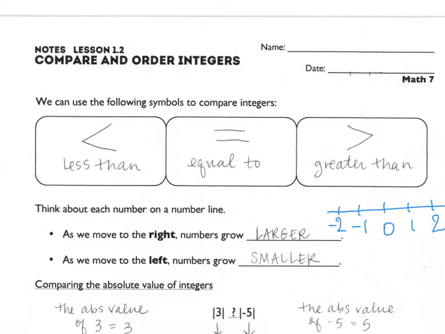Math 7, Lesson 1.2, Compare and Order Integers. The first thing that we want to do when we're comparing and ordering integers is to recognize the symbols and make sure that we're using them accurately. When the symbol goes this way, it's less than. We know equal to. And when it goes this way, it's greater than.